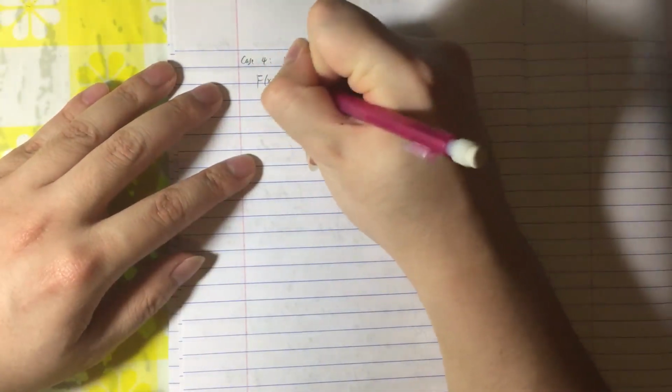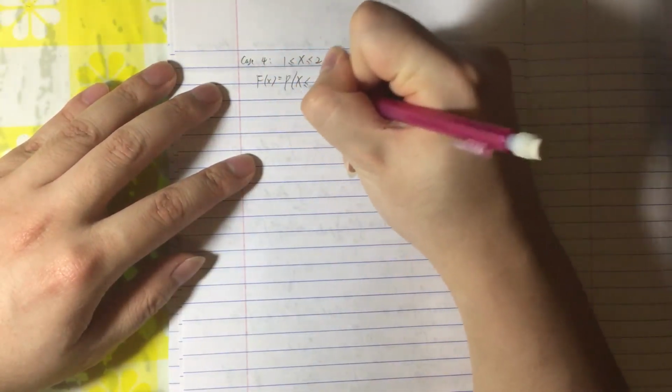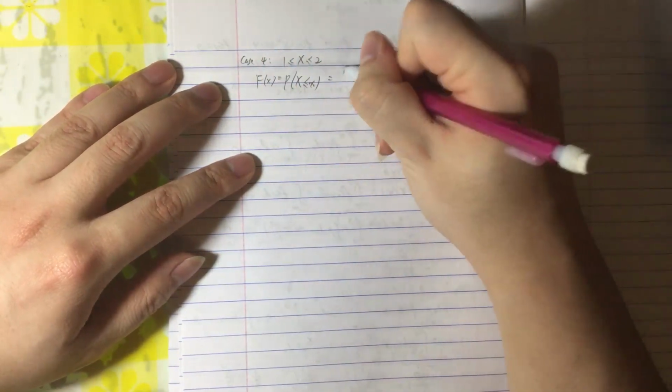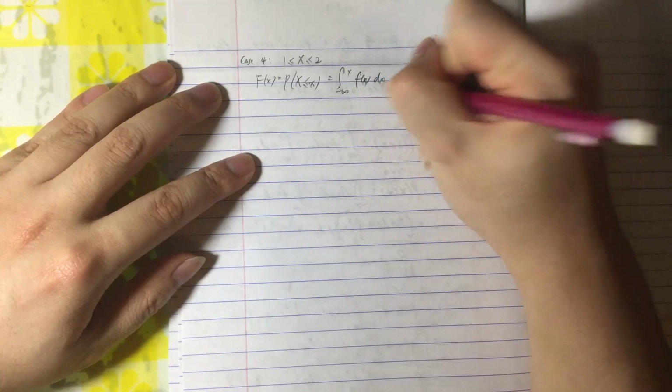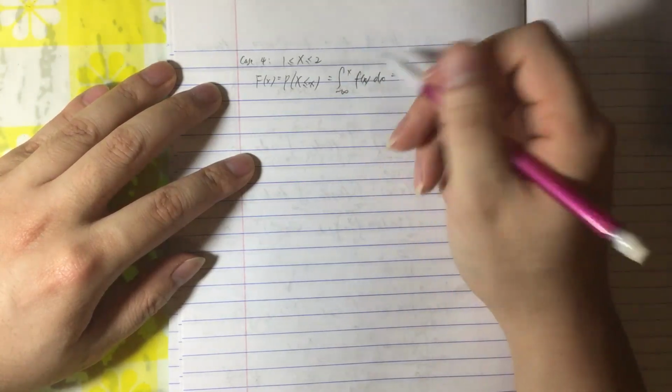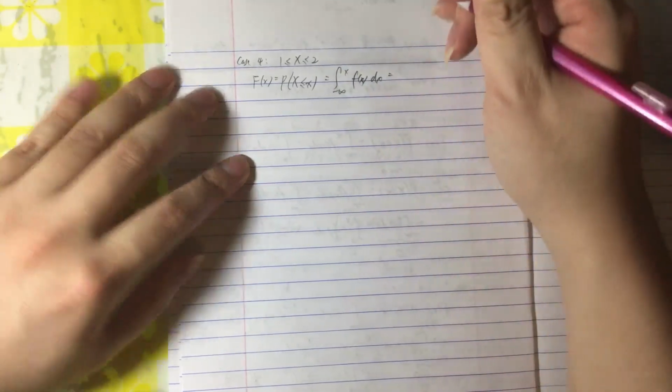The CDF F of x is the probability that X is less than or equal to x, which is the integral from negative infinity to x of f of x dx.